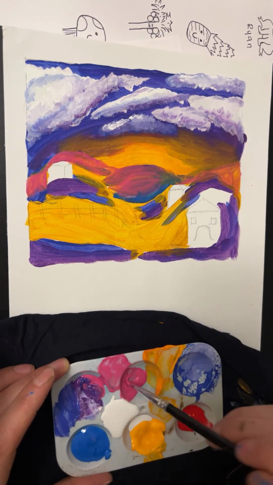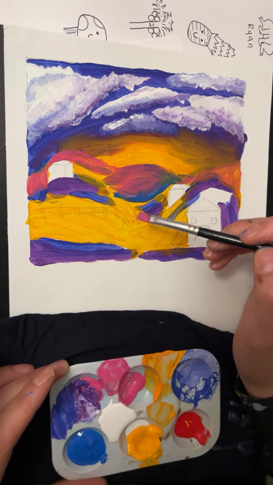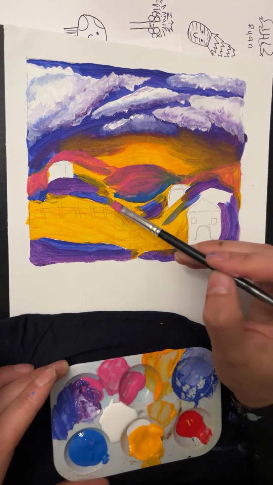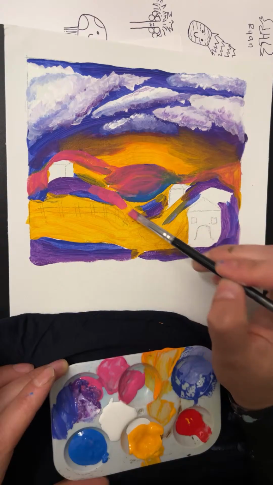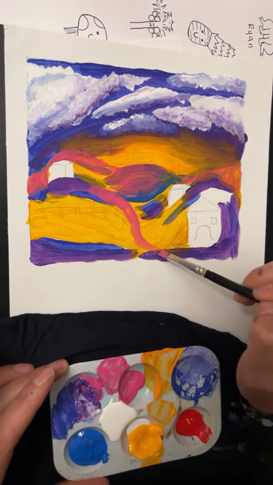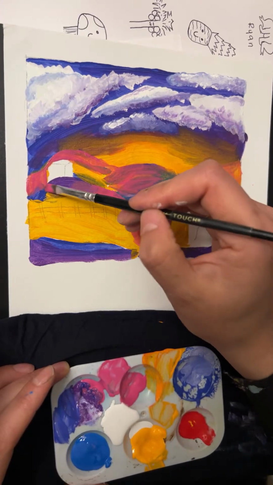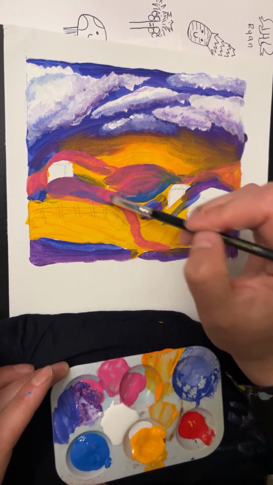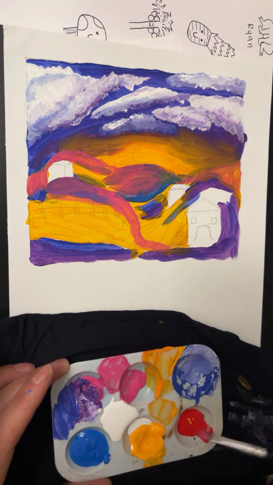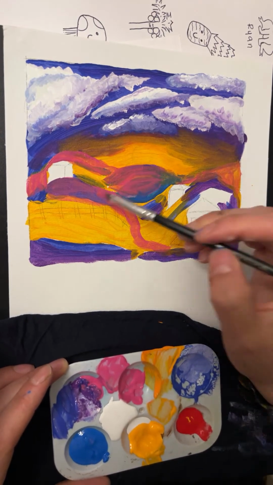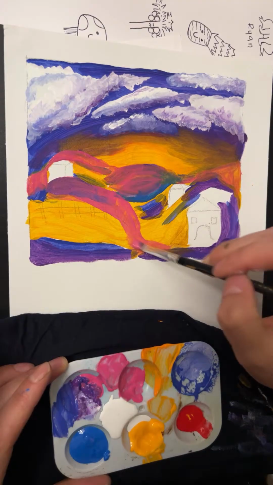So let's just keep piling it on, putting that where we find it fit to define those mountains. That is our job right now. Give it some definition. We might go over what we have, but we want to give it definition. That's the task at the moment.